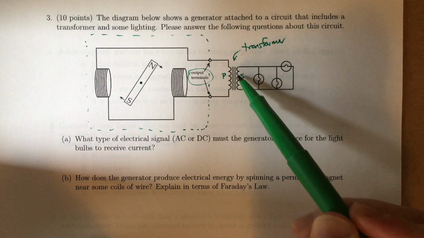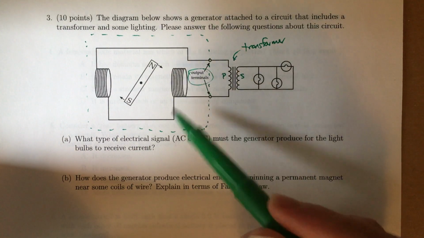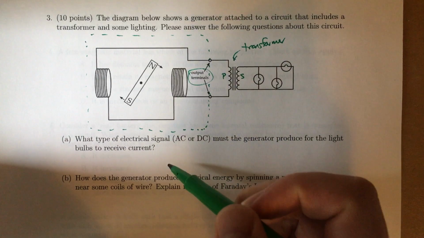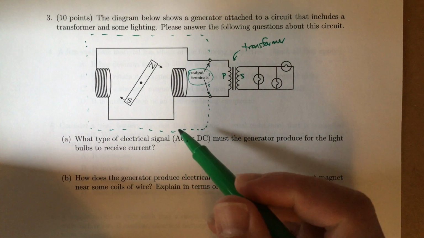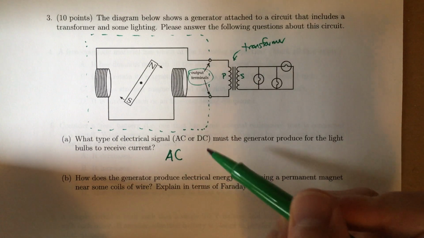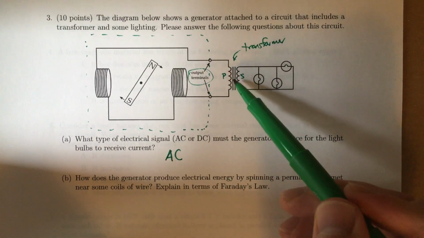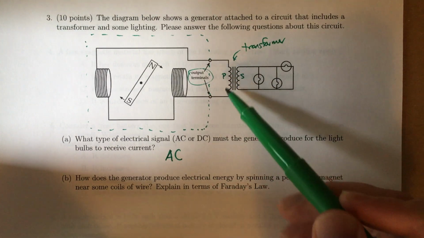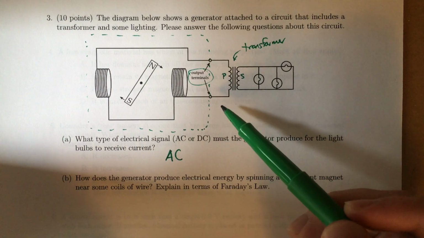If you have a changing magnetic field in the secondary, then you're going to induce voltage by Faraday's law. Of course, you don't have to put all that in this question, but that's the justification. So, type of electrical signal, better be AC. DC would just run current through the coil of the primary and make a very nice electromagnet, but nothing else.